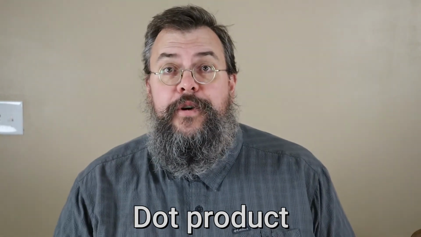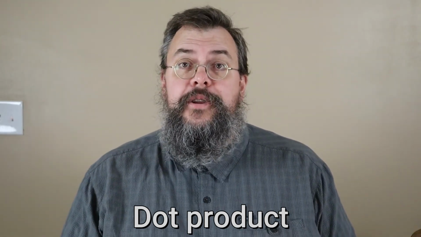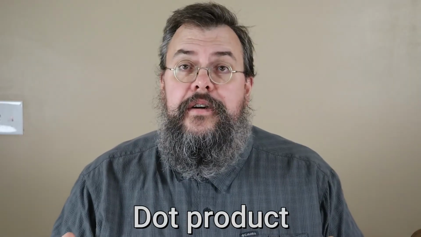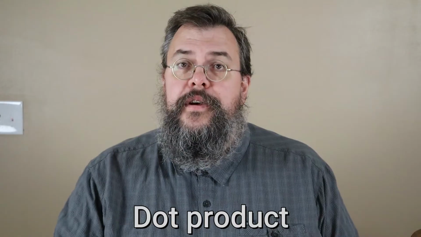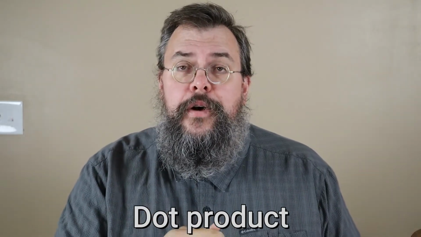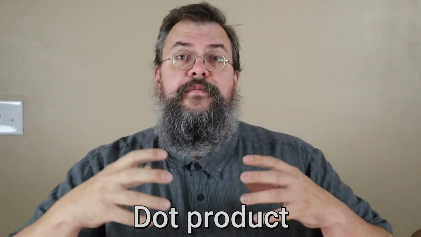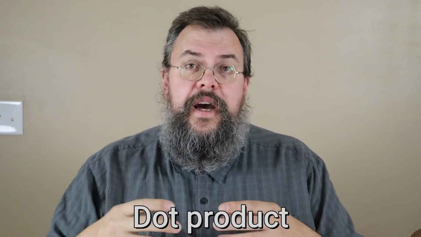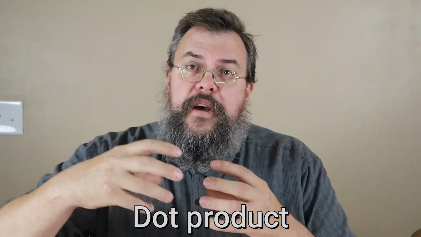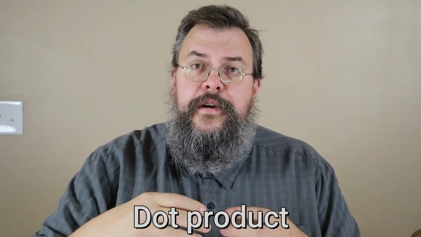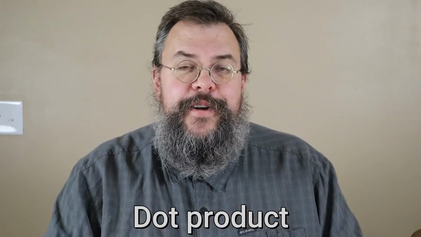As we continue to learn more about vectors, we know we can do things like add and scale, but of course the question comes, can we multiply? Well, in some sense, yes, because scaling is multiplying, where we take a vector, multiply by a number, and we make a longer vector or a shorter vector.